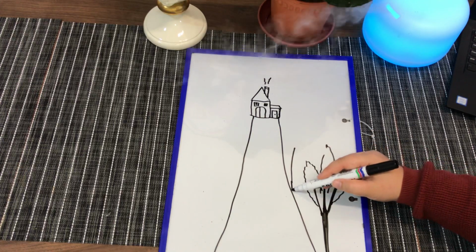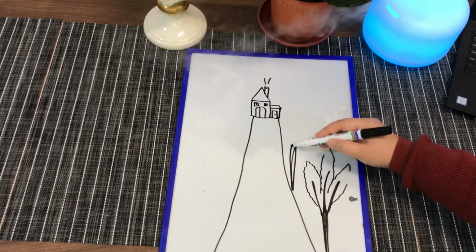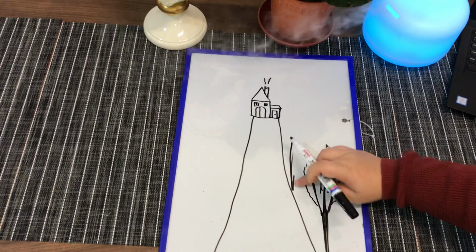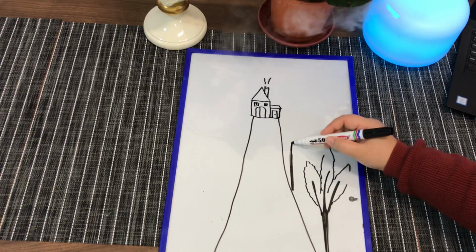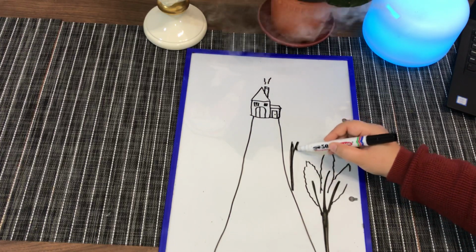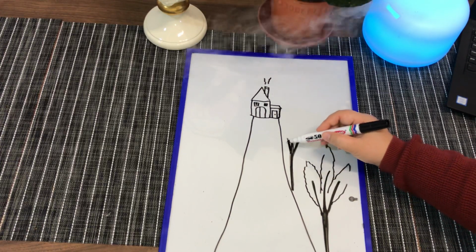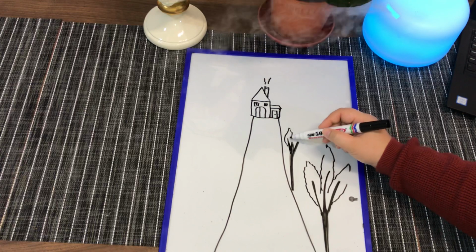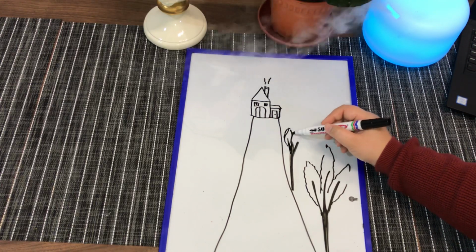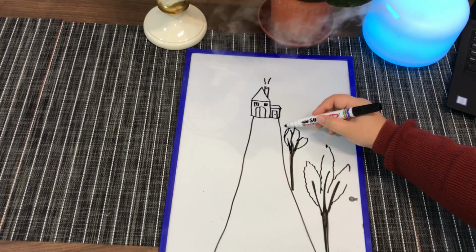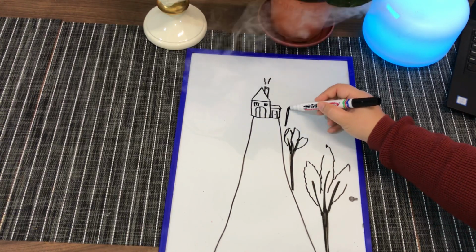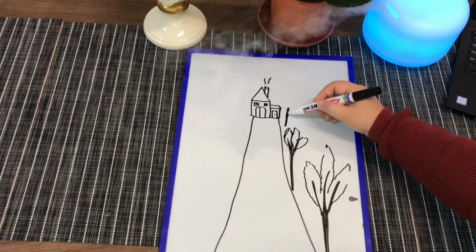Next tree, it should be slightly smaller than the first one. And the next tree also should be a lot smaller.